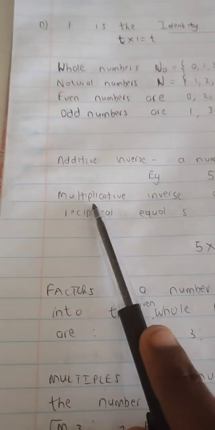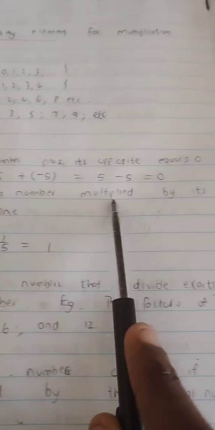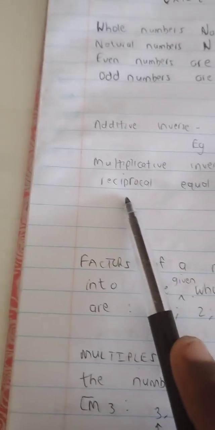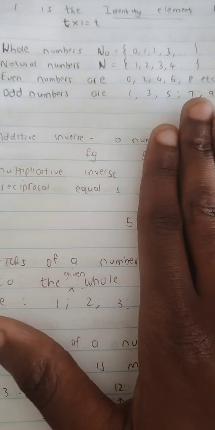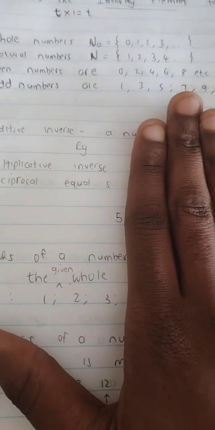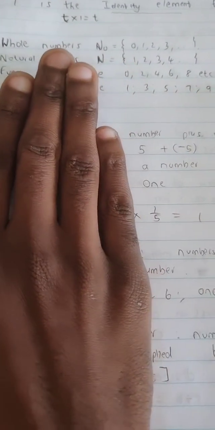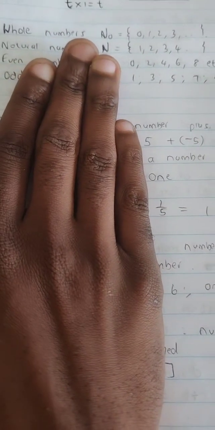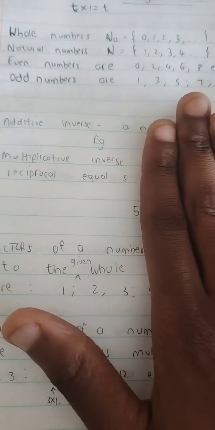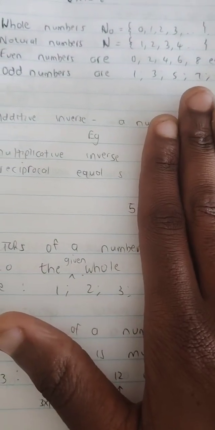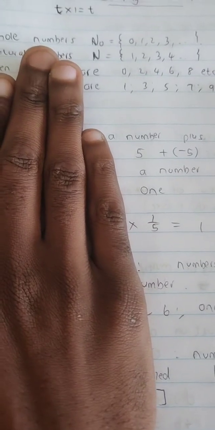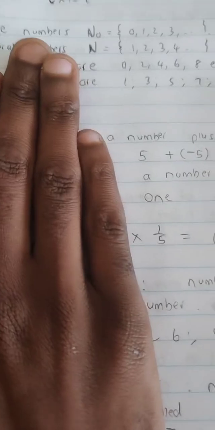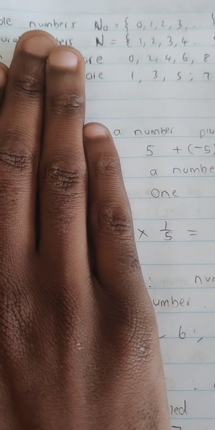Then we have a multiplicative inverse, which is a number multiplied by its reciprocal, which will then equal 1. So if I ask you what is the multiplicative inverse of 5, then you know it is 1 over 5. What would you divide 5 by to get 1? You divide it by 5, right? But what is that division by 5? It is actually a multiplication by 1 over 5. Where is that 5 that you see there? It is in the denominator.